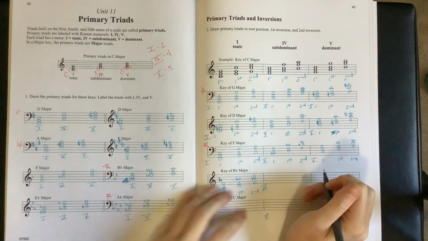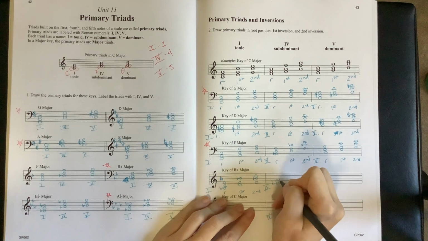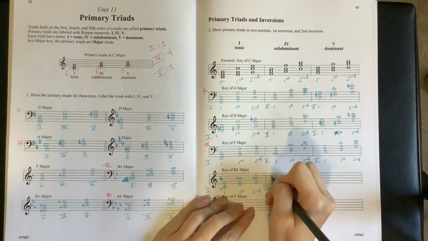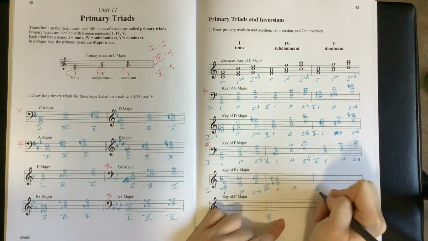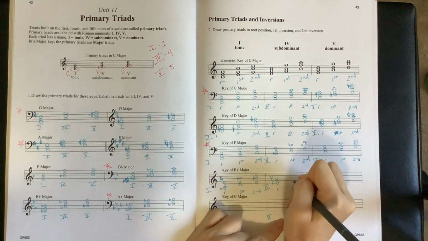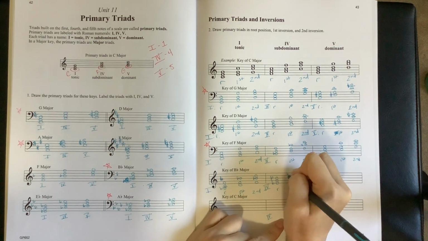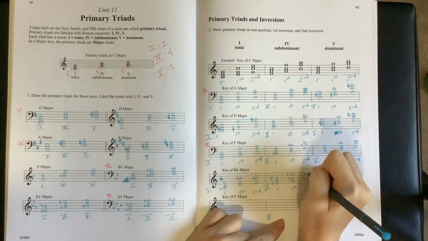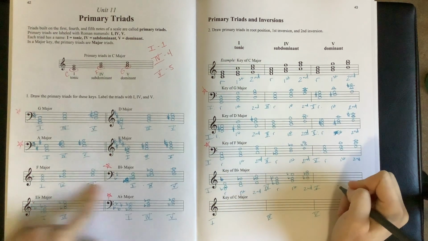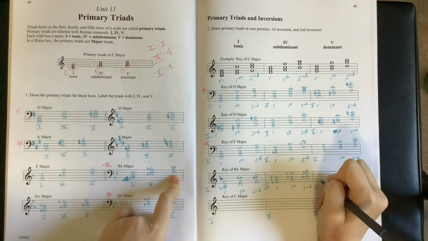I really don't like it. And my 5 chord for B flat is F, A, C.